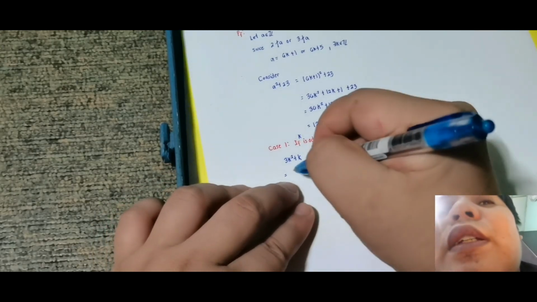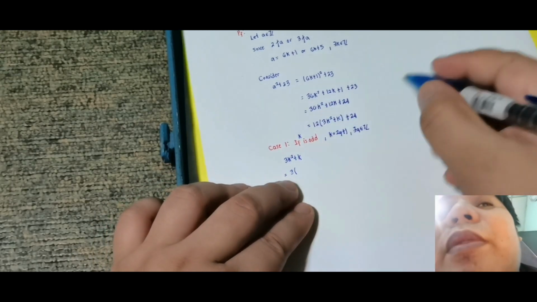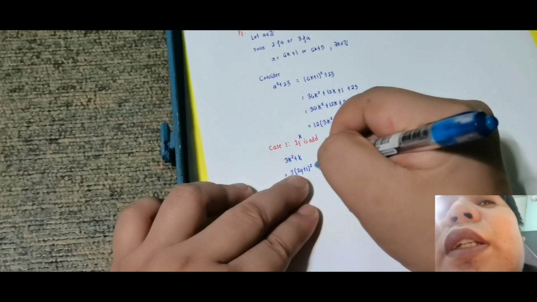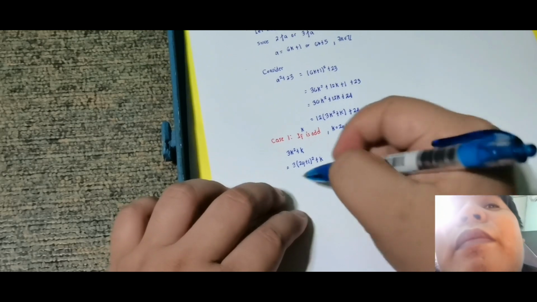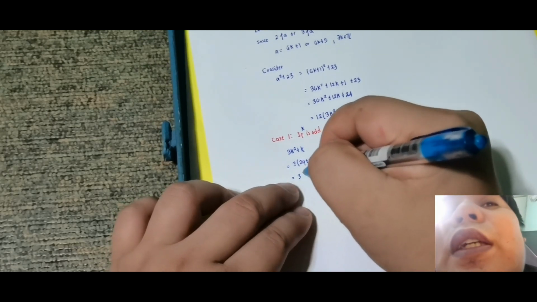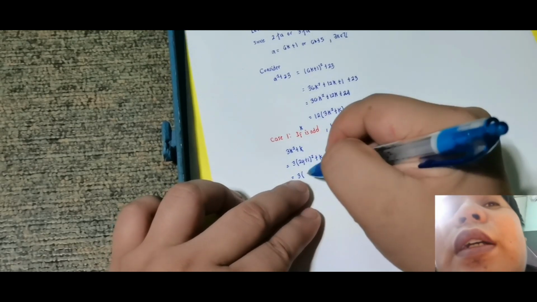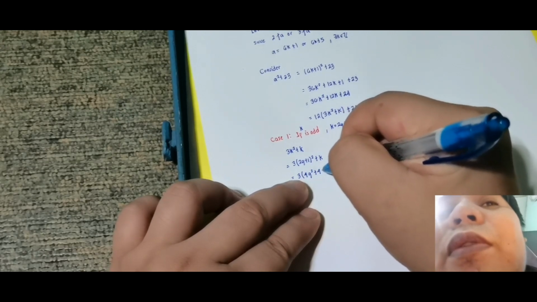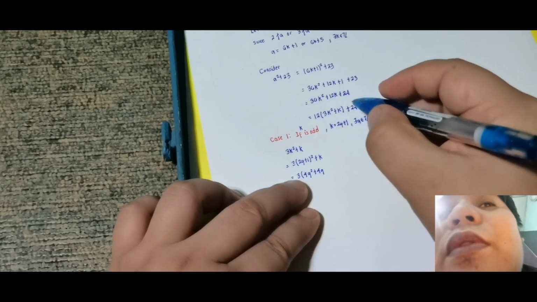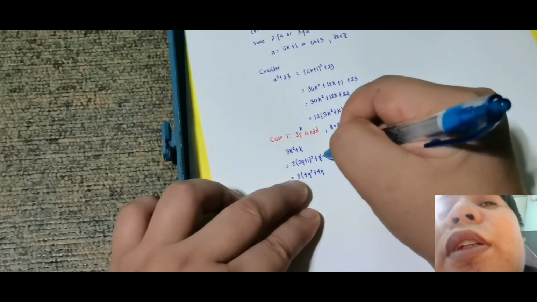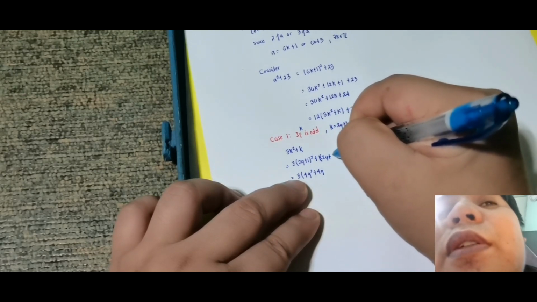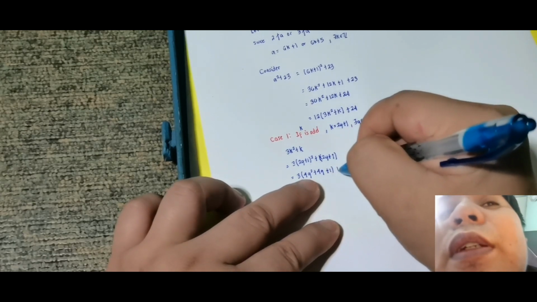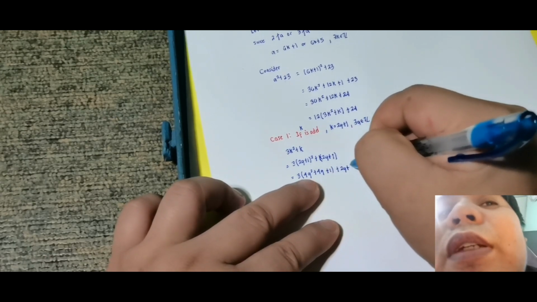This is 3 times 2q plus 1 raised to 2 plus k. So this is equal sa 3 times 4q squared plus 4q plus 1, then plus 2q plus 1.